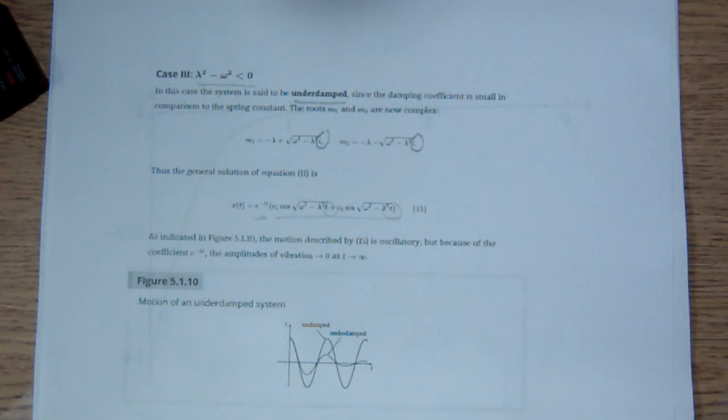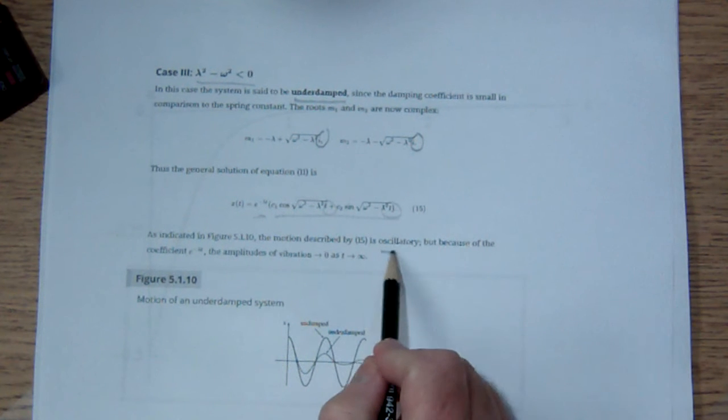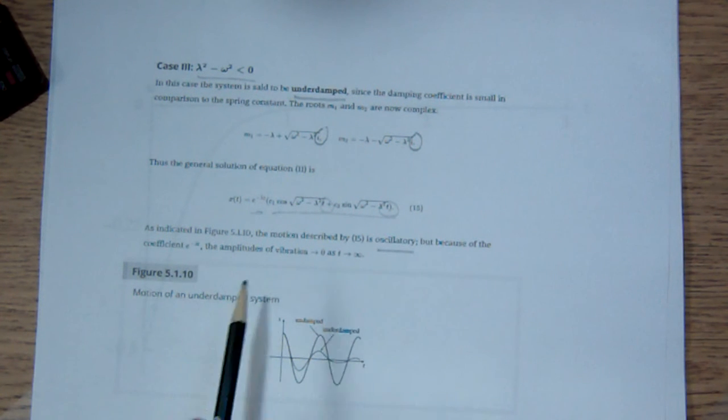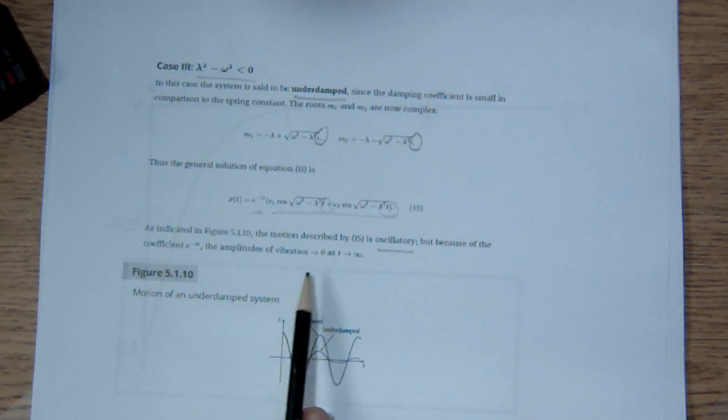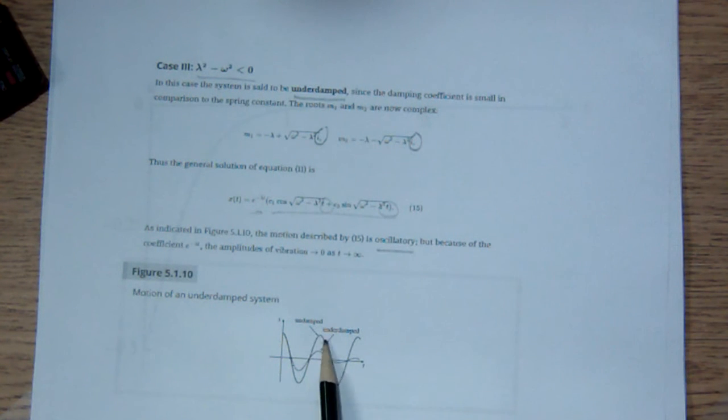And so what you can see is the motion is oscillatory in this case because of the coefficient of that. The amplitudes of the vibration go to 0 as t goes to infinity. And if you look at this picture, this shows you the difference between an undamped system and an underdamped system. And what you're still going to have is oscillation, but it dies out.